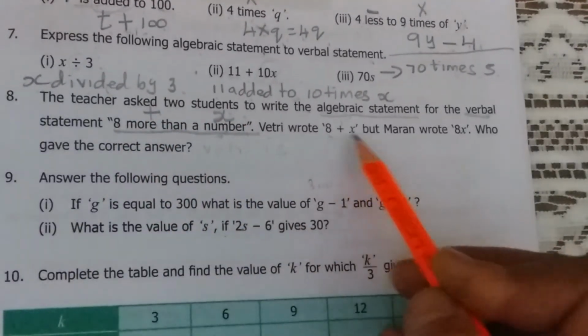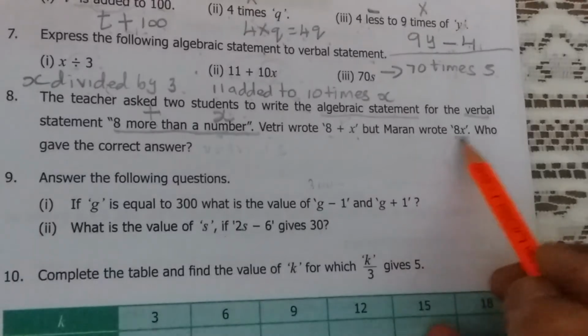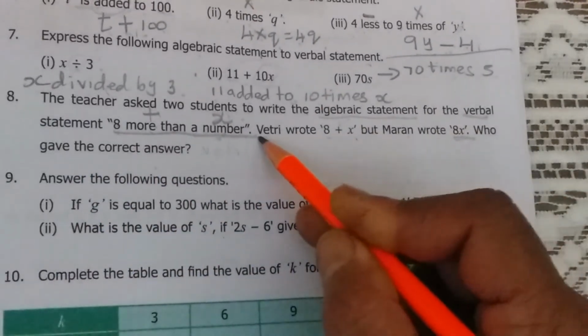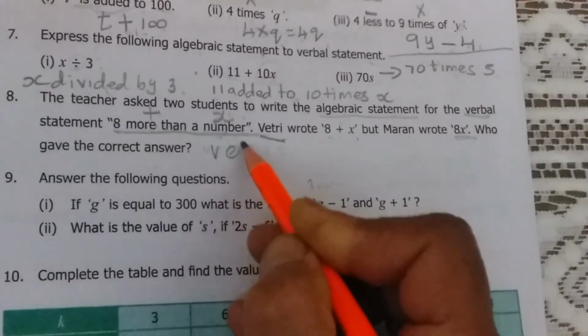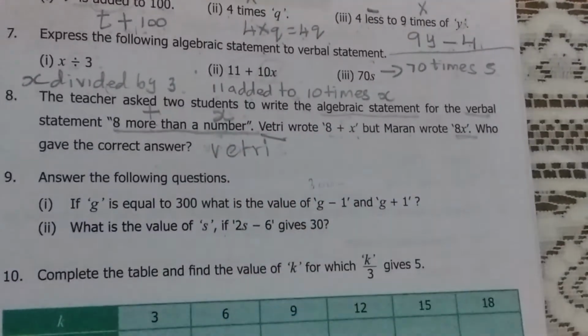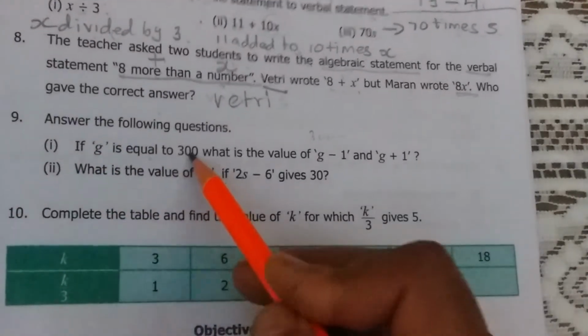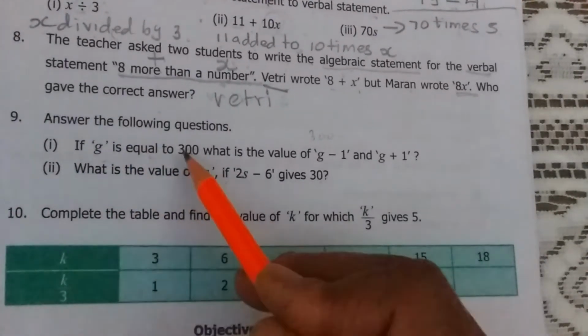So Vetri wrote 8 plus x. But Maran wrote 8x. Who gave the correct answer? Yes, it is very clear. Vetri gave the correct answer. Vetri's answer was correct.